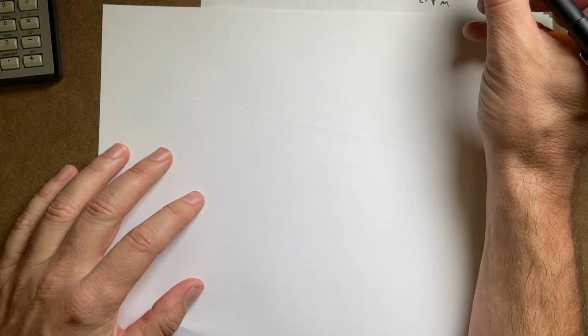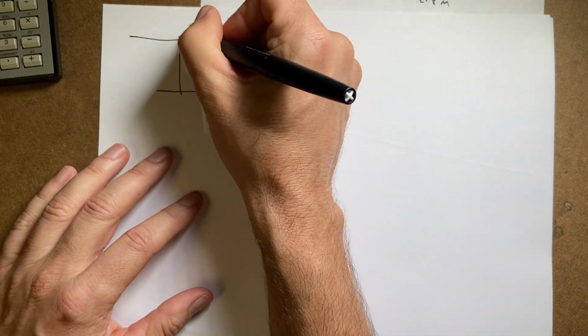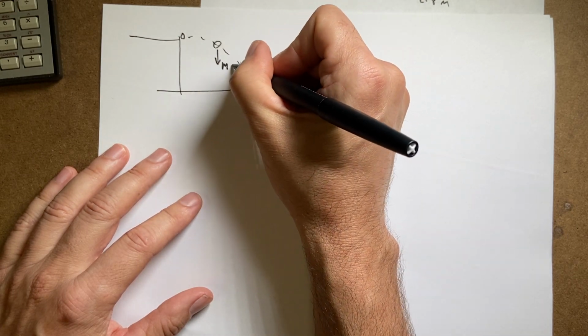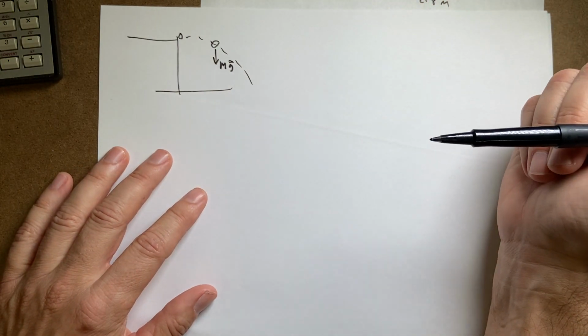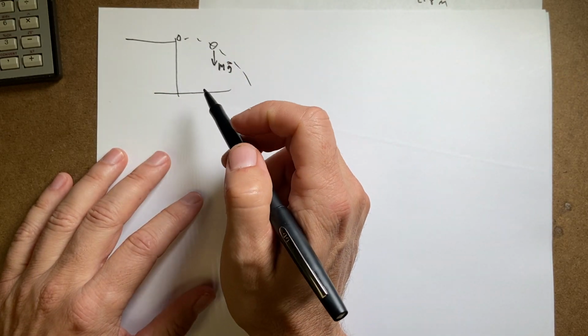Now this is a two-dimensional problem, and so once the ball's in the air, there's only one force acting on it, the gravitational force. And so that means that in the y direction, there's an acceleration of negative 9.8 meters per second squared, and in the x direction, there's no acceleration.